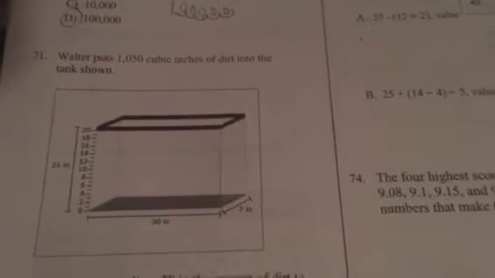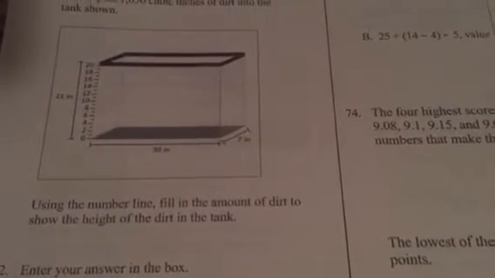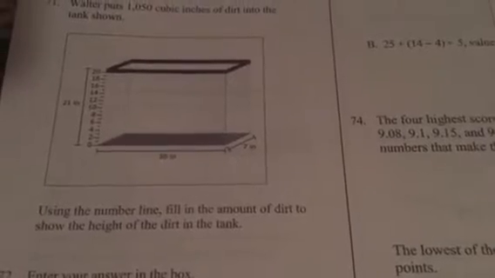Number 71. Walter puts 1,050 cubic inches of dirt into the tank shown. Remember that cubic means 3 dimensions, so either length times width times height or volume. Use the number line to fill in the amount of dirt to show the height of dirt in the tank. So I know that my number line goes all the way up to 21. That doesn't necessarily mean that that is the total amount.